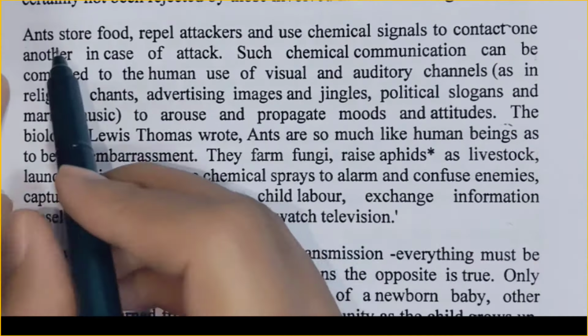Ants store food, repel attackers, and use chemical signals to contact one another, because here they are talking about chemical signals to contact one another in case of attack. Such chemical communication can be compared, comparison is here, to the human use of visual and auditory channels, as in religious chants, advertising images and jingles, political slogans and martial music.